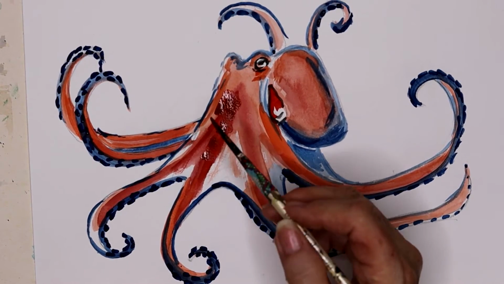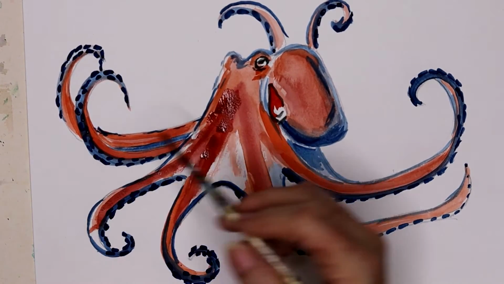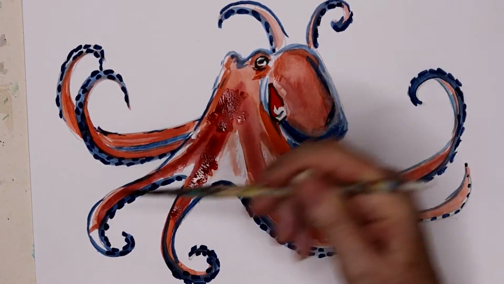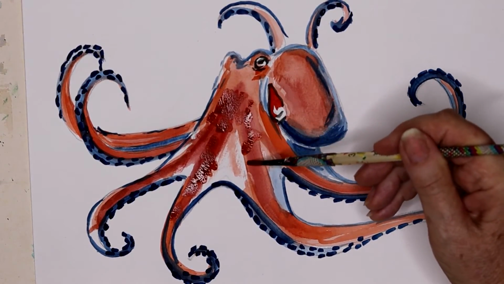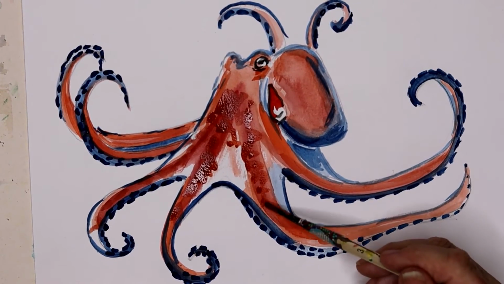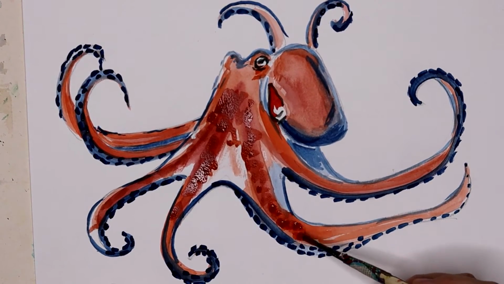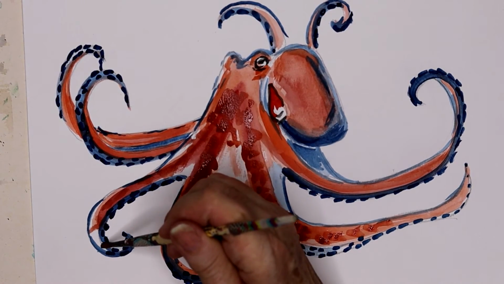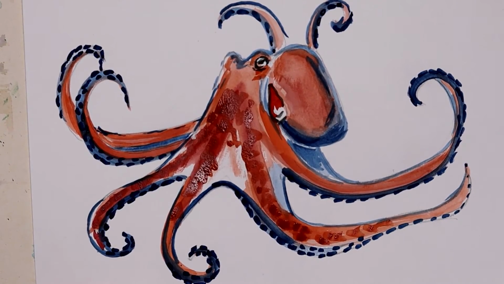Now what I'm going to do, I'm just using a bit of the darker red-orange, and I'm putting like splotches. This would be indicative of the chromatophores, the way that the octopus can change its color. So the skin has often these different tones to them. And I'm just kind of pushing little bits of color with my small brush with that red-orange.